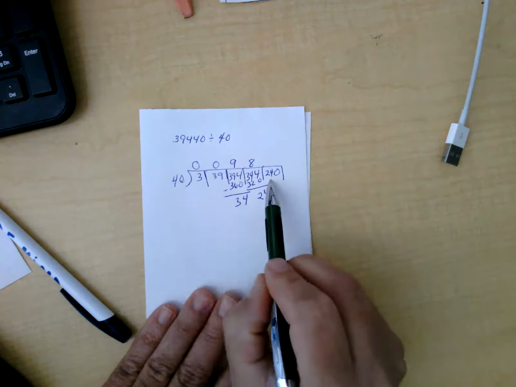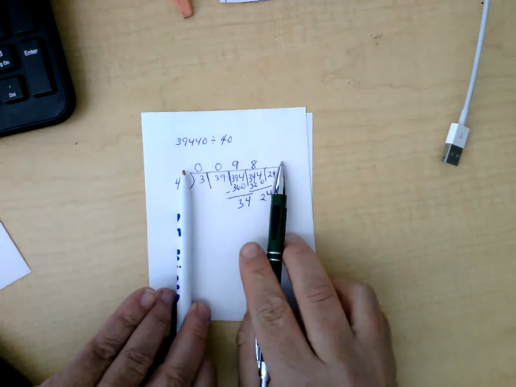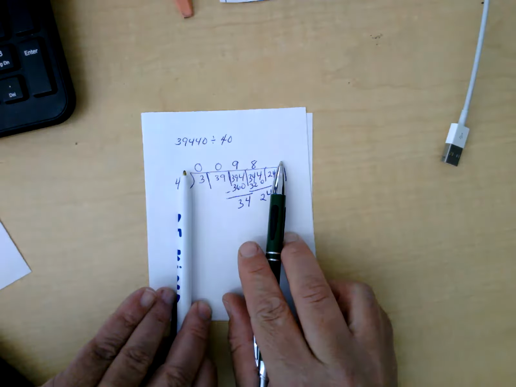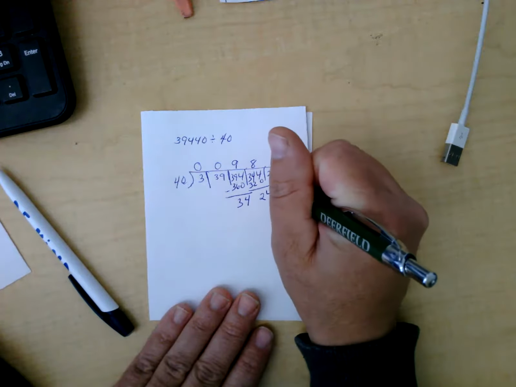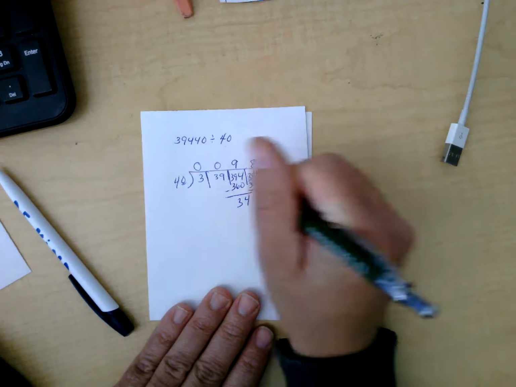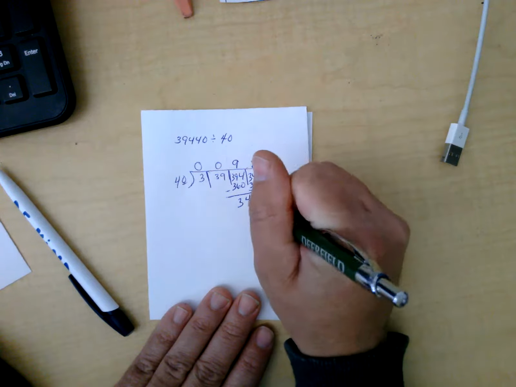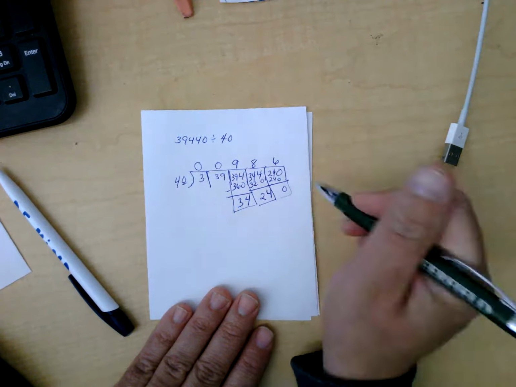And 40 goes into 240 how many times? Again, look only at the ones digit, covering the ones digits in each number. 4 goes into 24 6 times. Right? 6 times 4 is 24, and then we have that 0 on the end. And 240 minus 240 is 0. So each of these would be falling in their own boxes, and that's why it's called box.